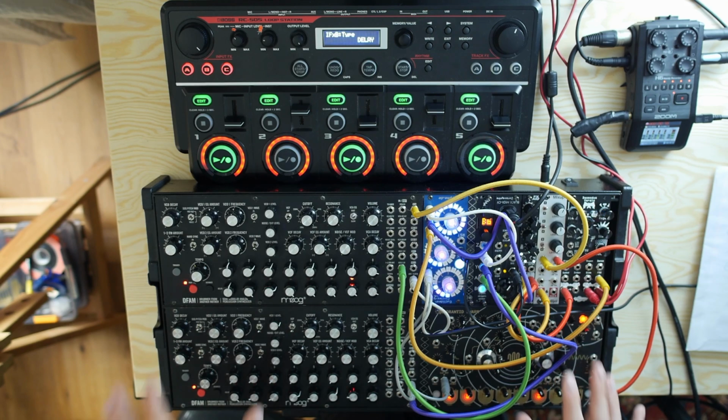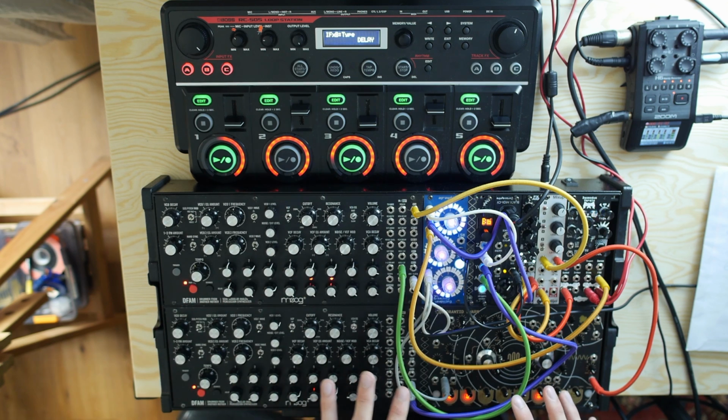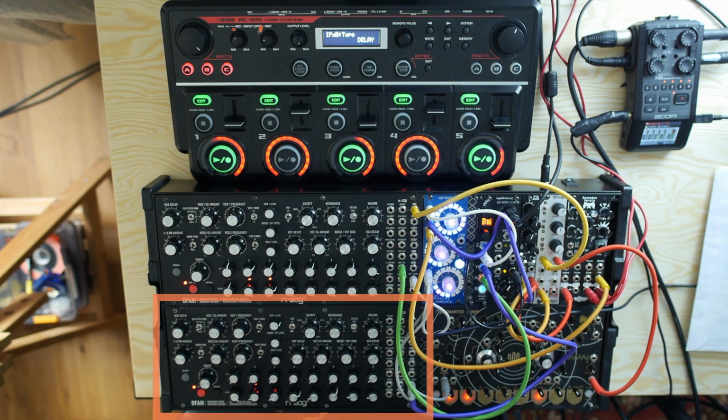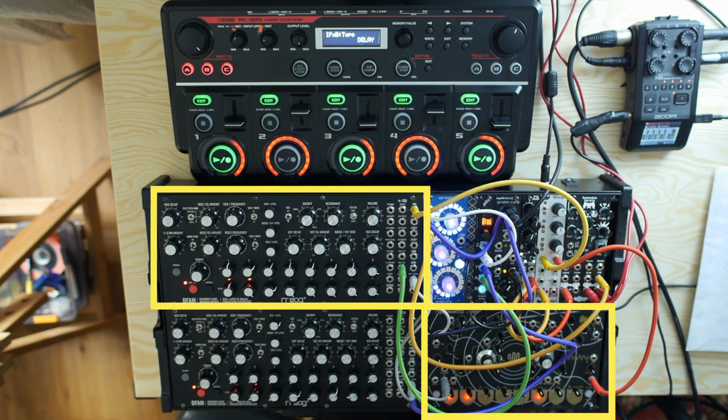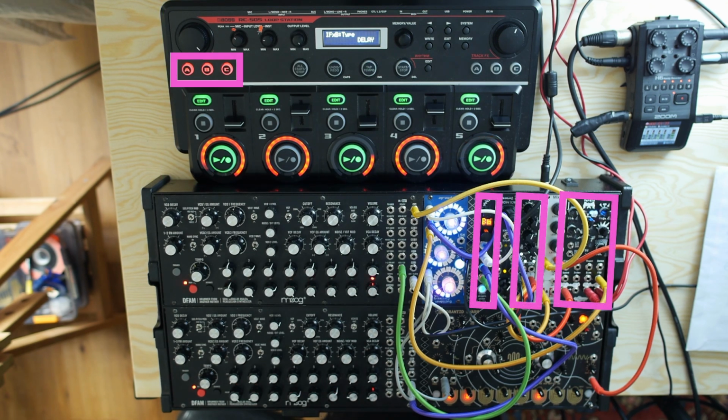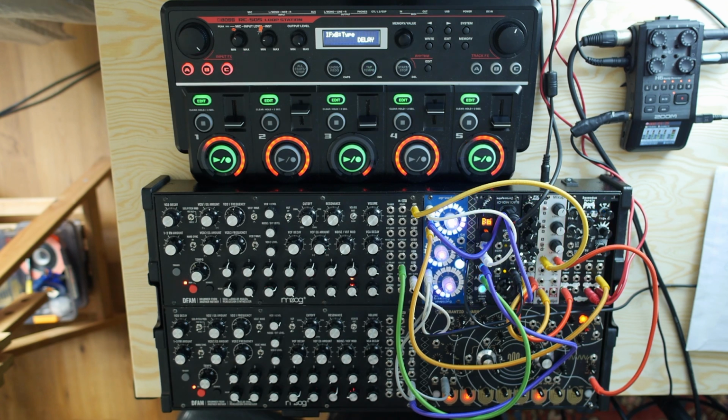Okay, this was a short glimpse of my techno setup. Now I will explain every part of it in 6 sections. So the first section is the sequencer / Midi / clock part. The second one is the kick. The third one, the synth / rhythmic part. The fourth one, the looper. The fifth is the effects section. And the sixth and last, the mixing / recording section.